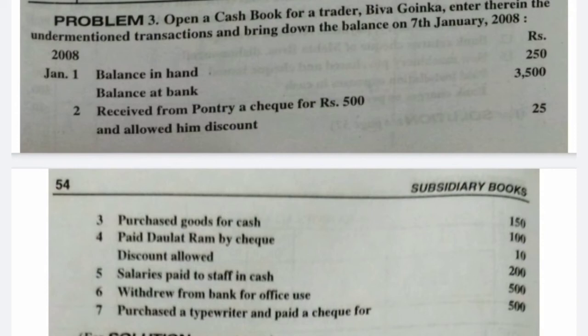Next comes salaries paid to the staff in cash, rupees 200. So salaries account debit to cash account is the journal entry. Cash is on the credit side, so by salaries 200. If you observe here, all the receipts are coming on the debit side and all the payments are coming on the credit side, right?